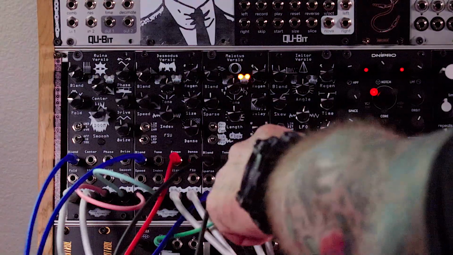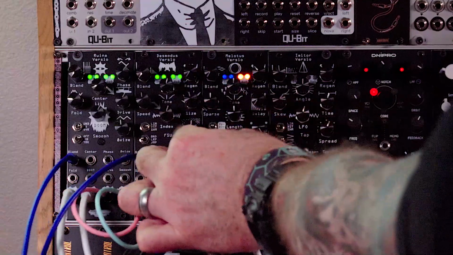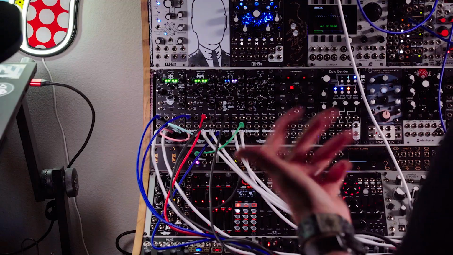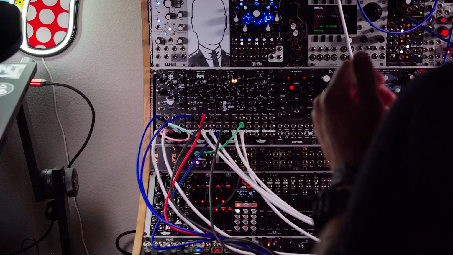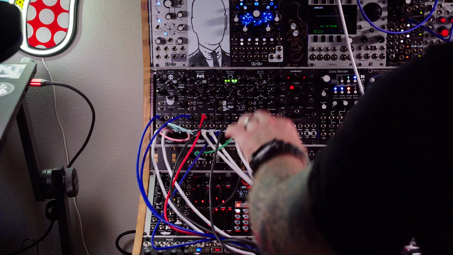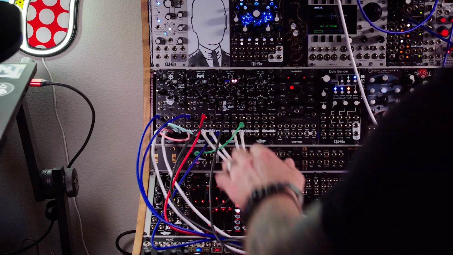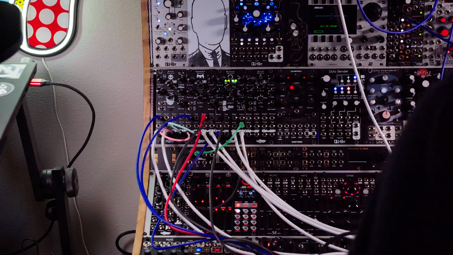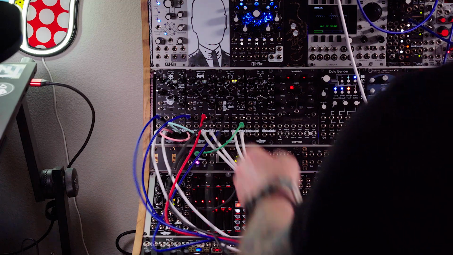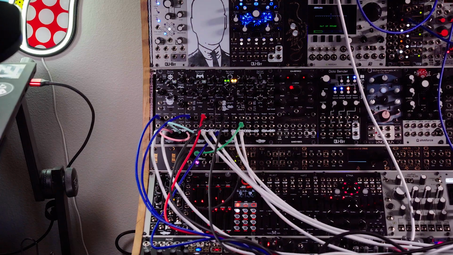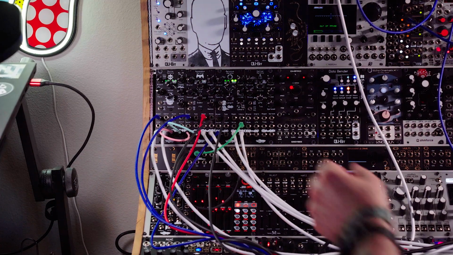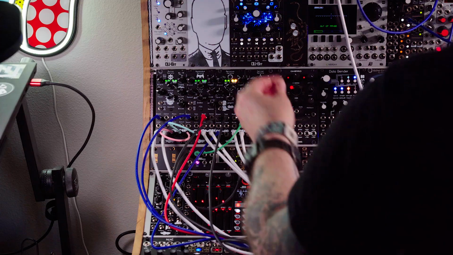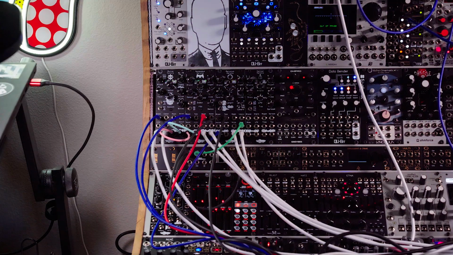Cool. But then I tried, oh my gosh, I'm sorry, that was hold mode. See, this is what I was saying. I was surprised that I actually liked hold and freeze more than I like clock. So this is hold mode. Let's switch it over to clock mode. There we go. And now it feels like it's clocked.